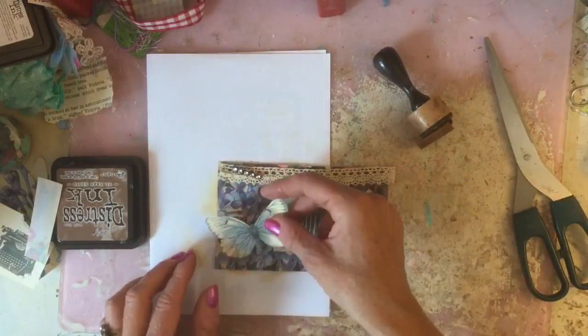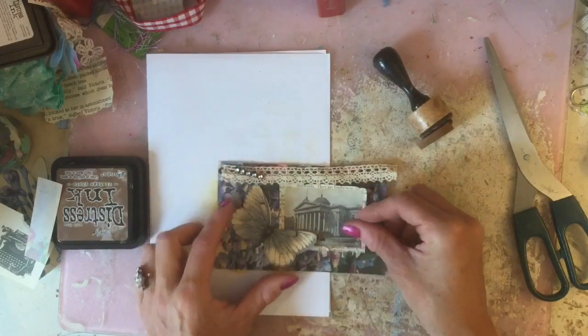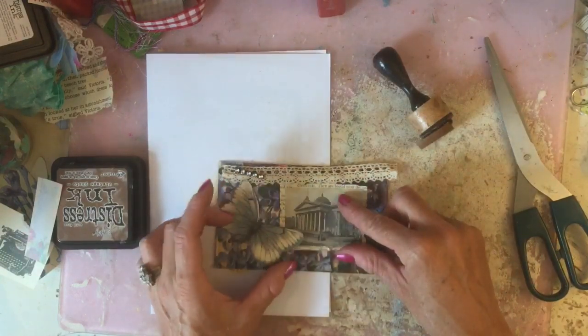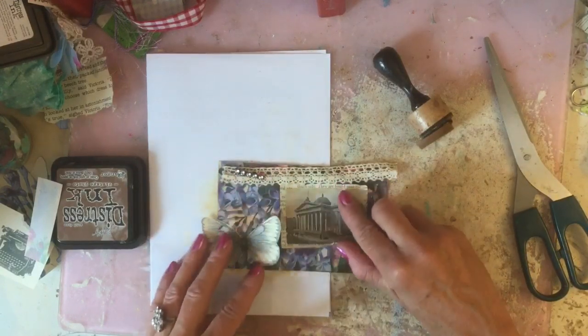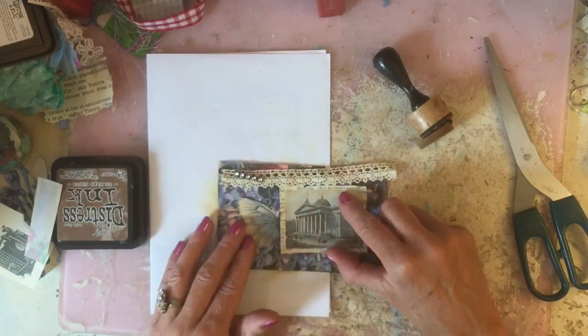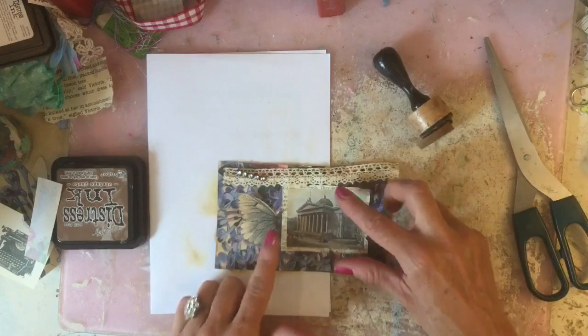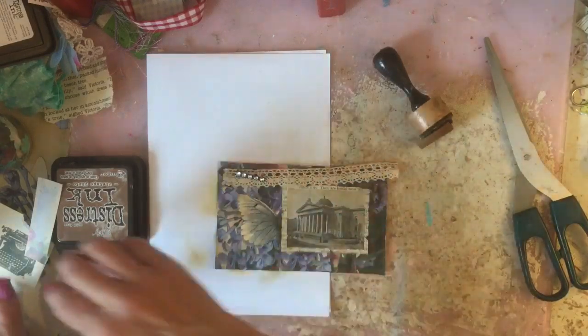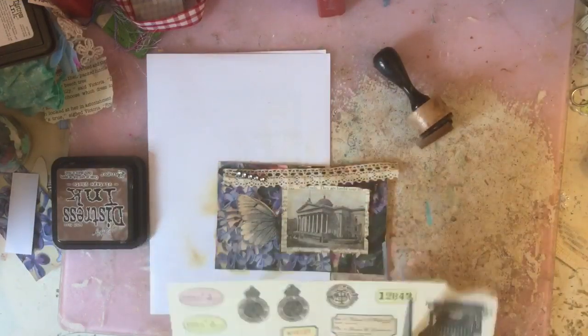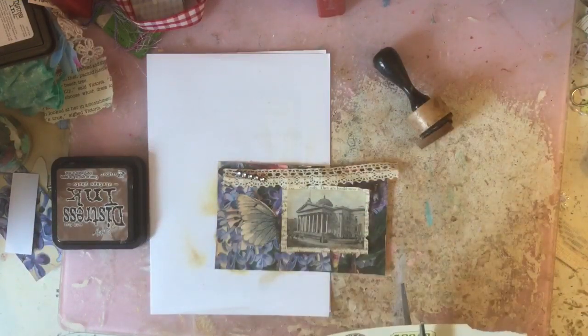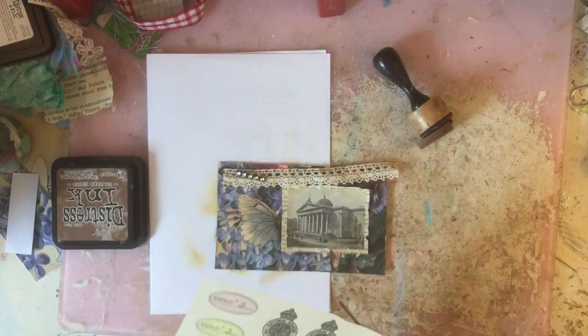Got here a little butterfly. Well, it's not really that little, it's pretty huge, but oddly, I quite like that. I think that works in this strange way that it shouldn't work, but for some reason it does. So we could have that. I've got some tickets here, so we could have a little ticket.